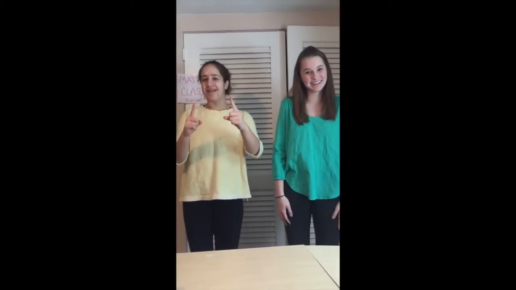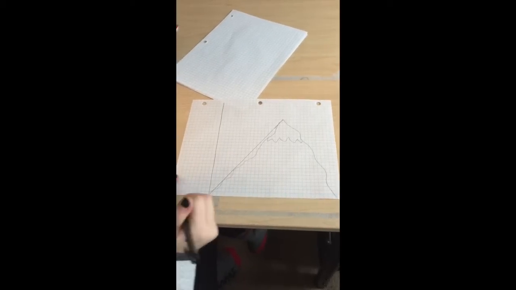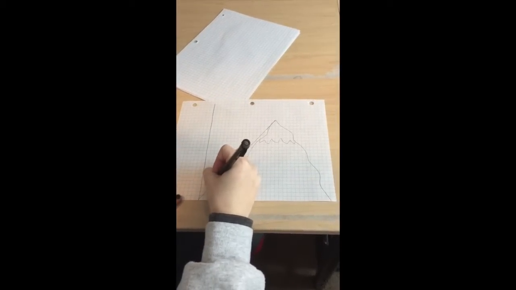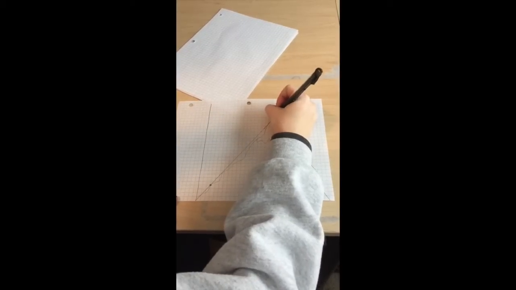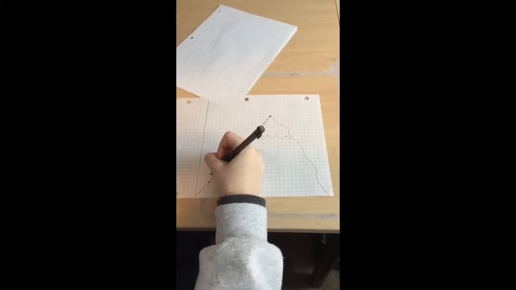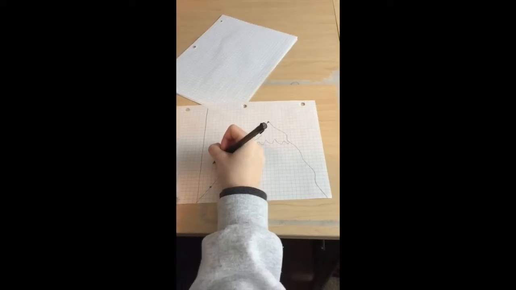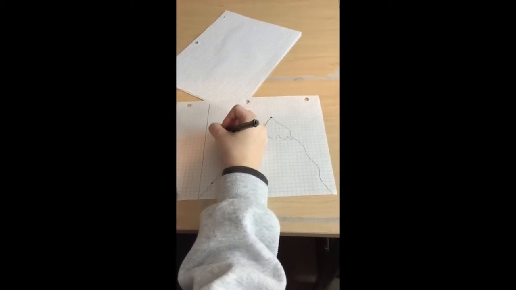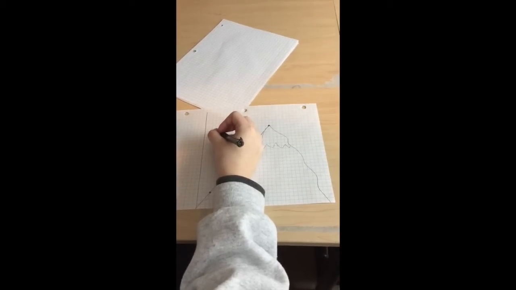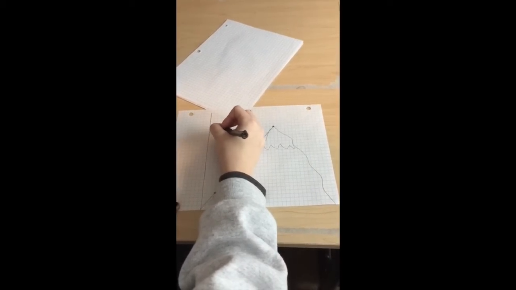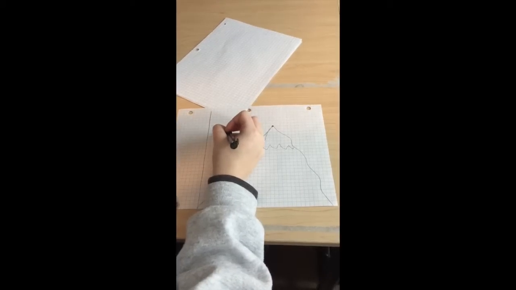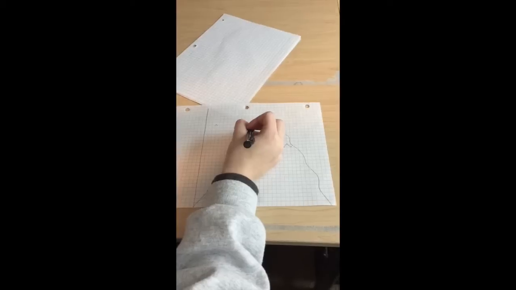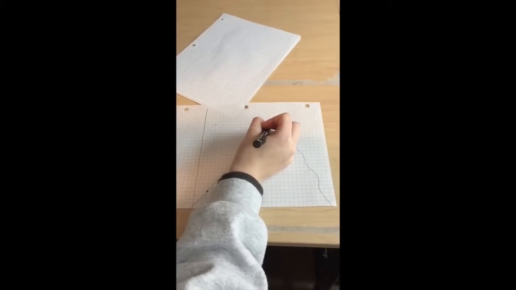Now let's take a look at that mountain. We can select 2 points on this graph and count the boxes up from one point to another and count the boxes from left to right. 1, 2, 3, up to 20. Then 1, 2, 3, up to 15.